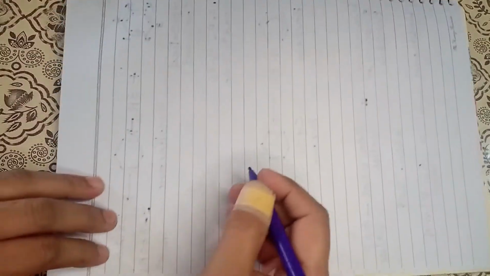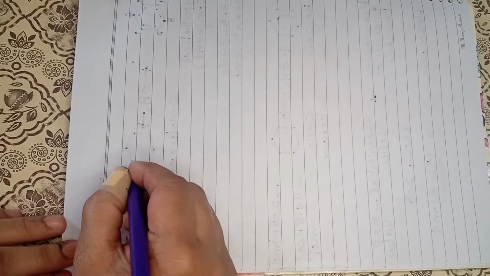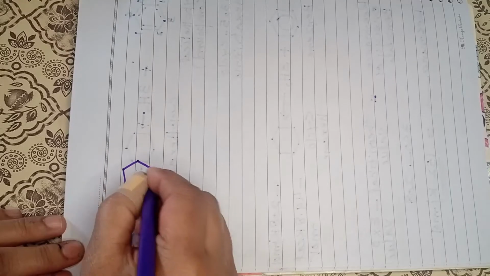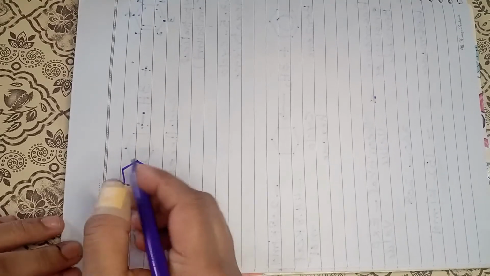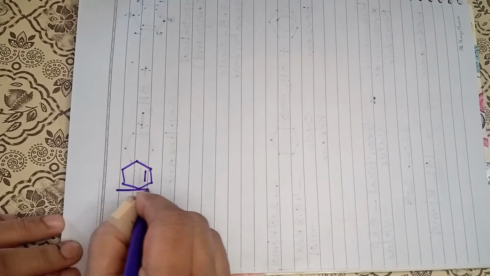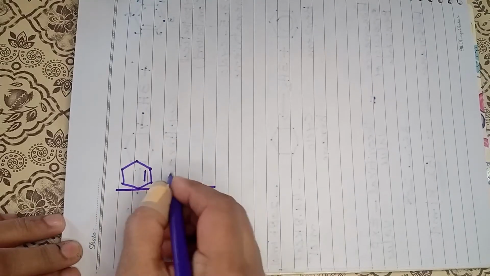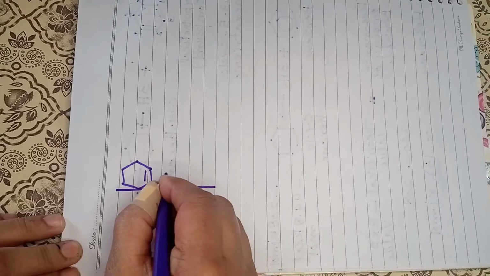Now in this diagram, students, for example, we have a molecule cyclohexene. This is the molecule which has one pi bond inside the molecule, right? And we want to do hydrogenation.